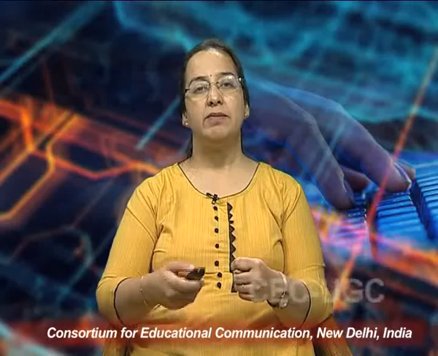So the two mechanisms are interrupt driven input output and direct memory access. Which one is more effective? Obviously for bulk data we need to go for DMA, which is direct memory access.